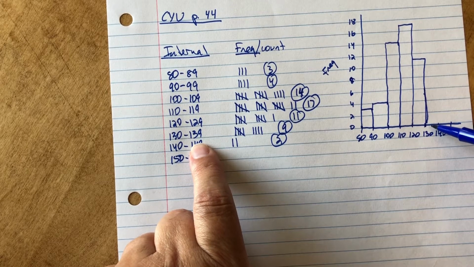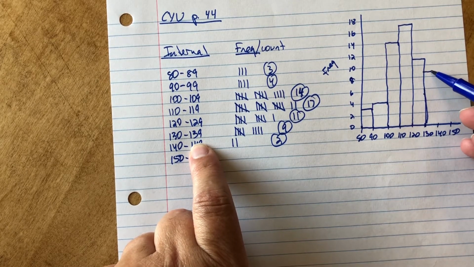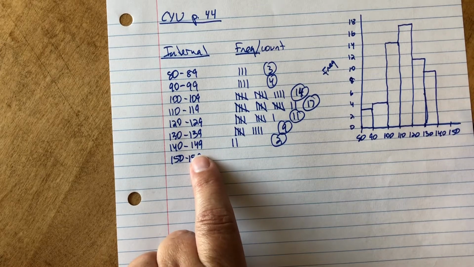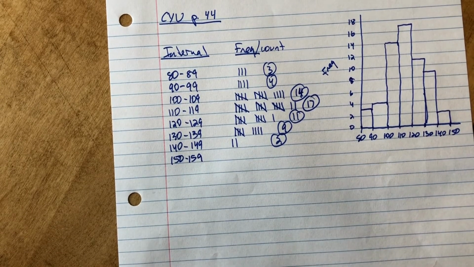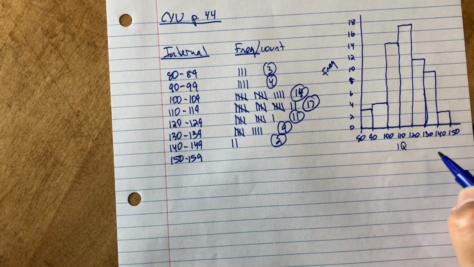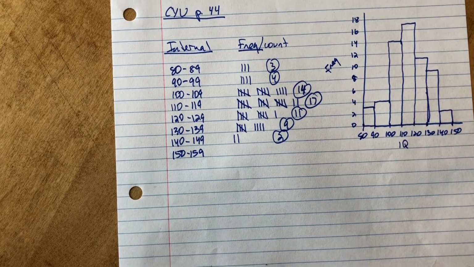130s, I had 9 observations, 9 IQ scores. 140 to 149, I had 2. And of course, after 150, I had none. Okay, I'm going to label this as IQ. So there's my histogram. Okay.